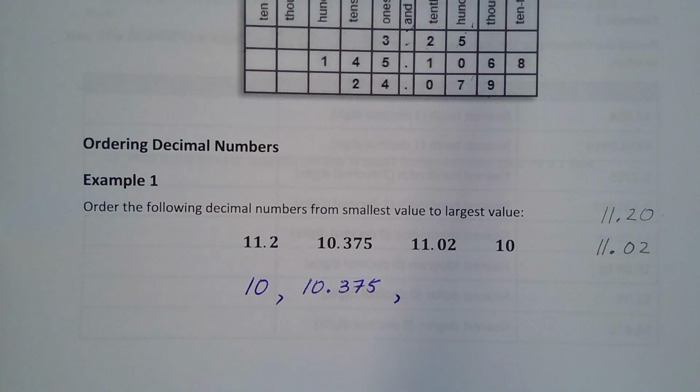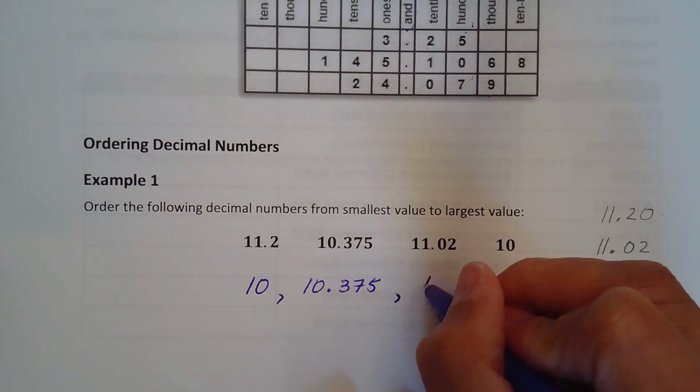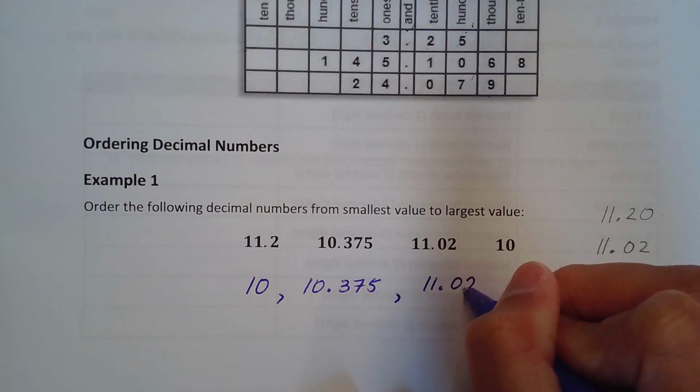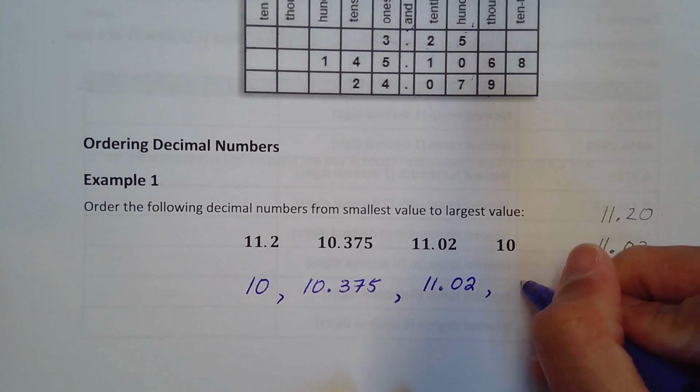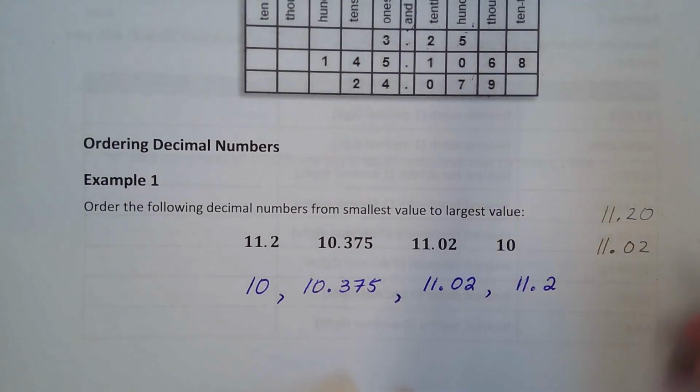Okay, what's the next one? 11.02, and then finally 11.2, or 11 and 2/10.